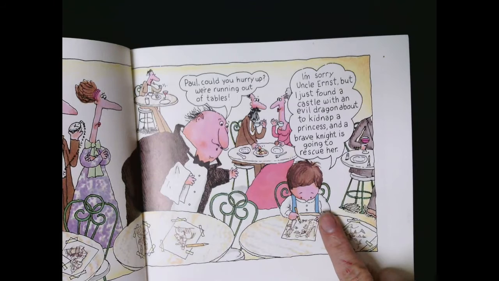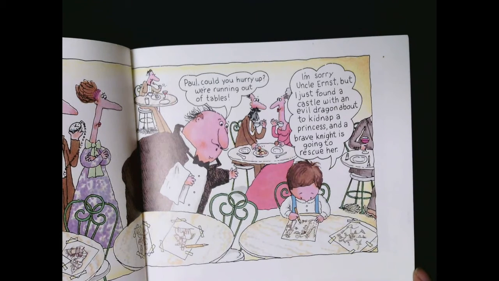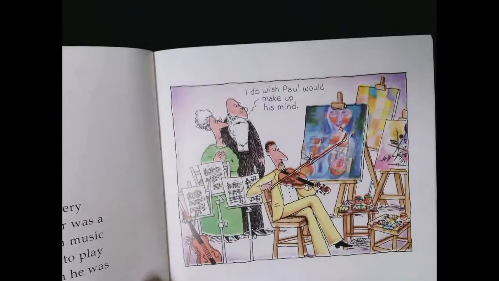Paul, could you hurry up? We're running out of tables. I'm sorry, Uncle Ernest. I just found a castle with an evil dragon about to kidnap a princess and a brave knight that's going to rescue her.